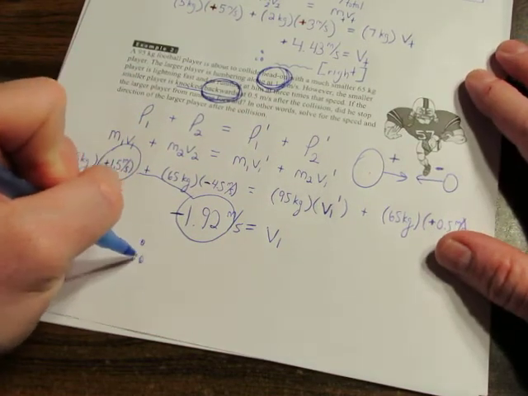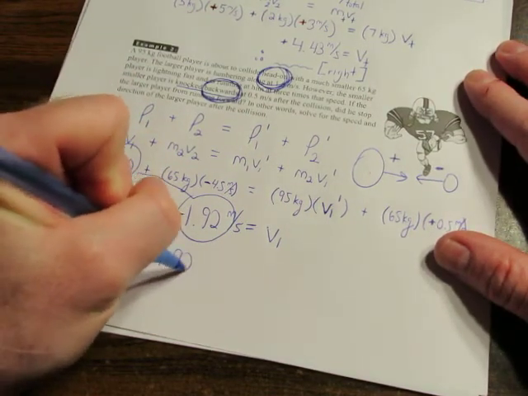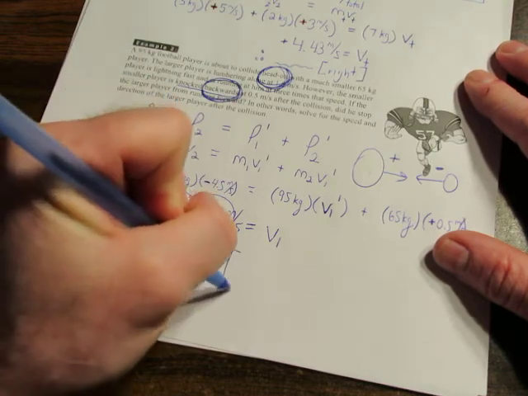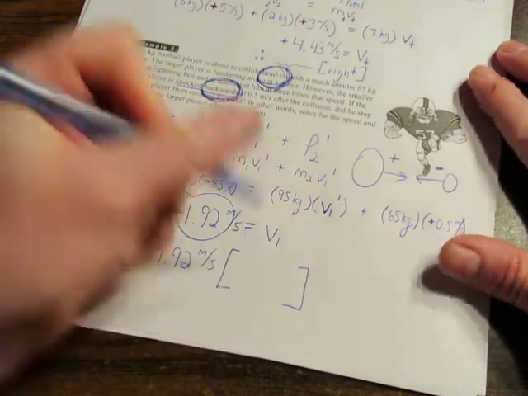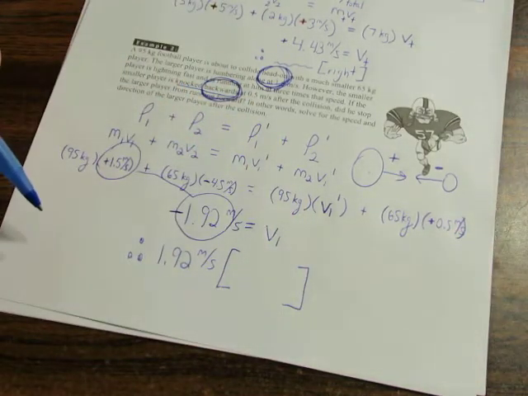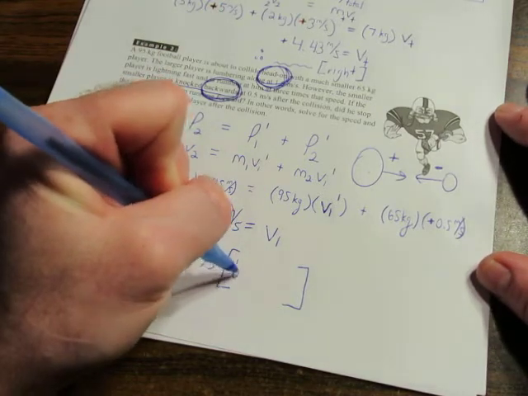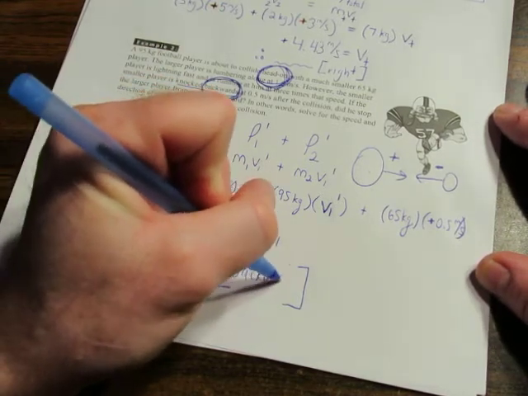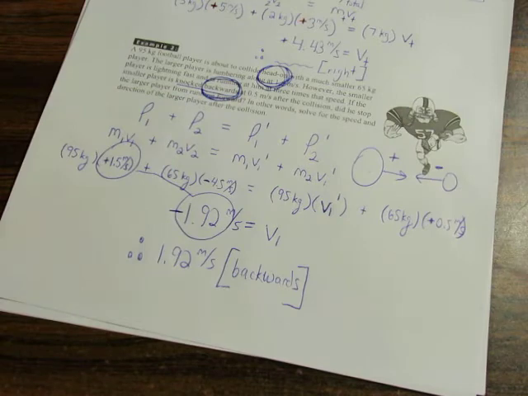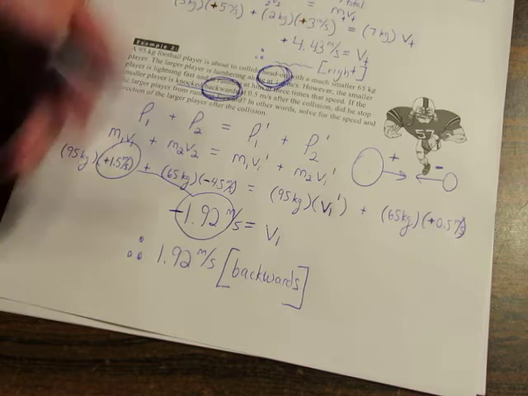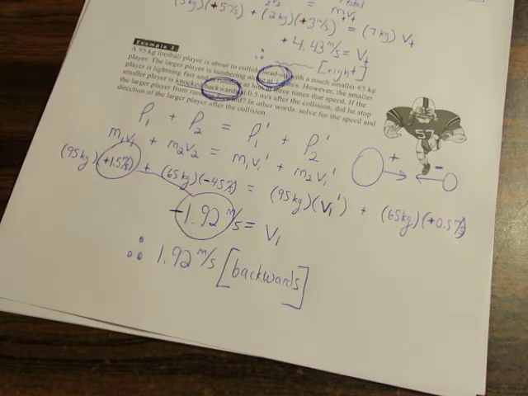So therefore, final speed, 1.92 meters per second, and they want a direction. I'm tempted to write left, but there was really no left in this question, so I'm going to write backward, or backwards. Easy question. If you saw these two solutions prior to going through this line by line, you'd be totally stressed out. But when you approach it line by line, systematically, it's really easy stuff.